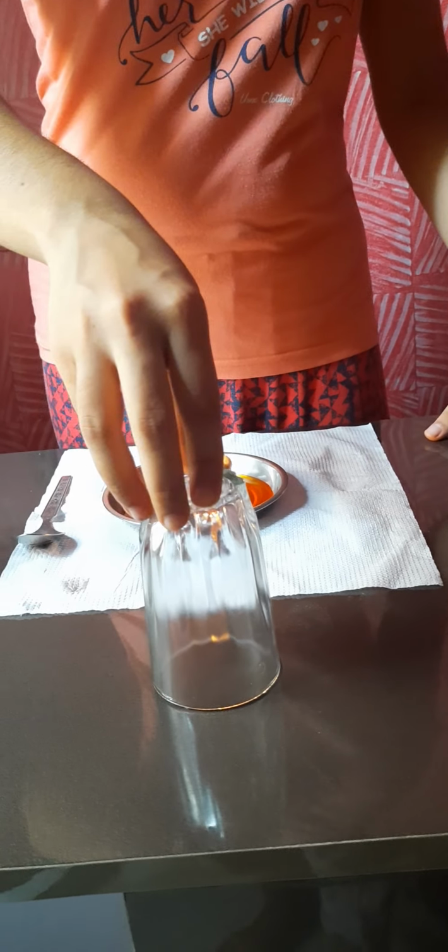Now we can see that I have a glass. You can see when we put it down, we have some air inside it. We cannot say that this glass is empty. So in the same way we are going to put it here and we'll see how the air is used up by the diya.